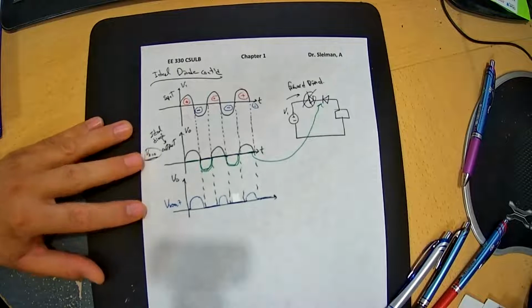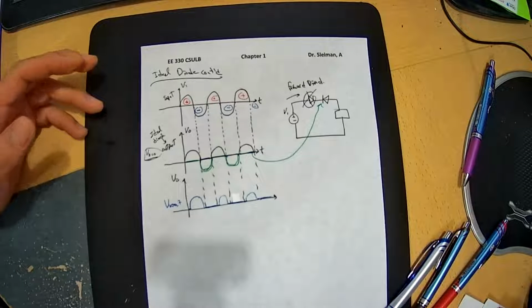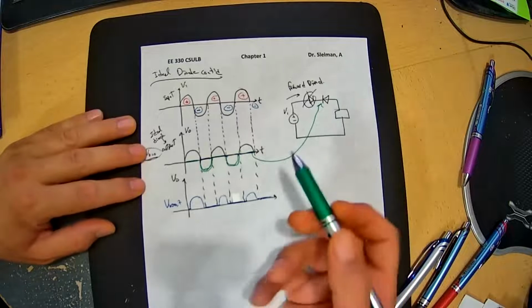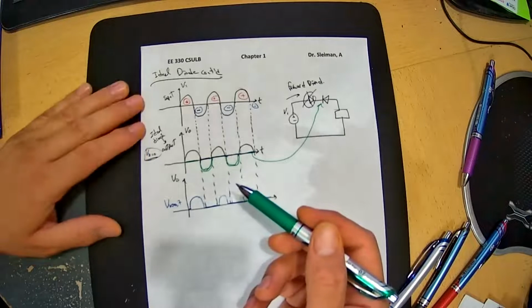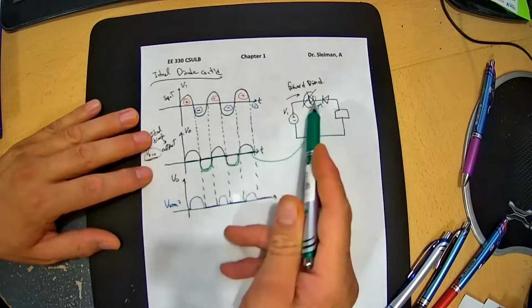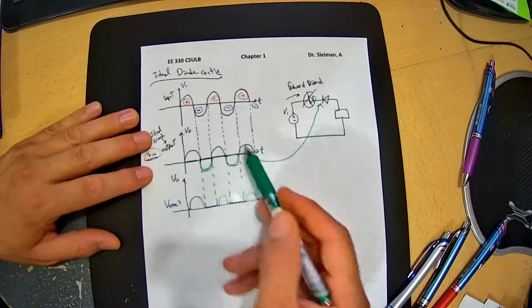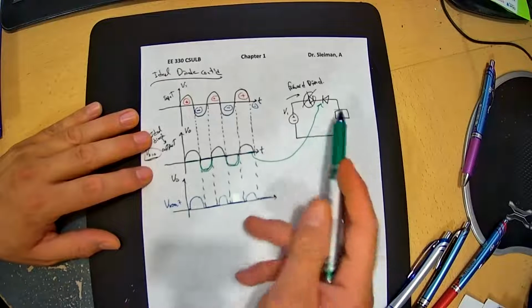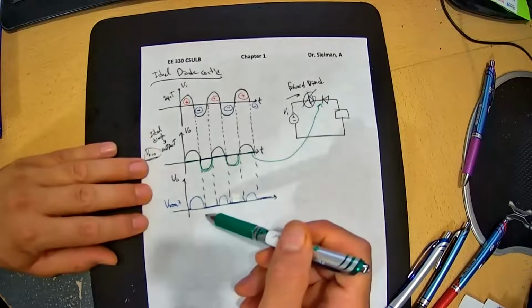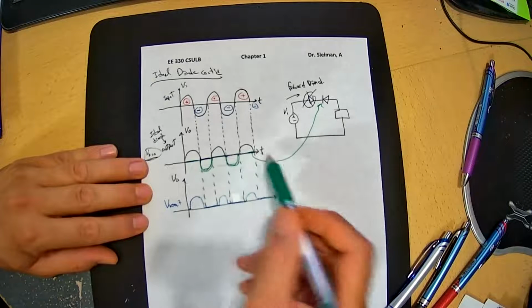I hope you have a better understanding of how the diode works in rectifying the input signal to the output signal. When it's in forward bias, it's only identifying the positive signals. When it's a reverse bias, this is the reverse bias, the one in green.